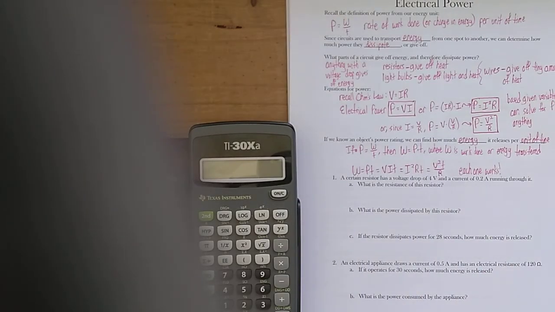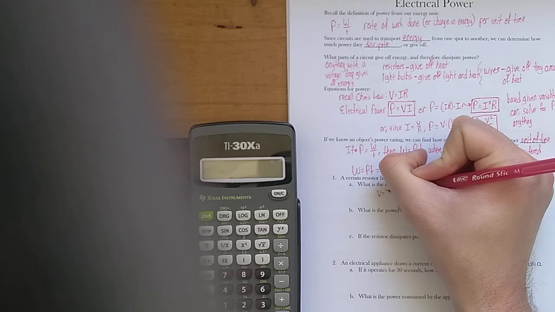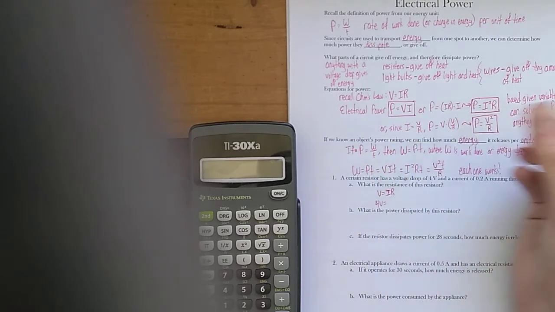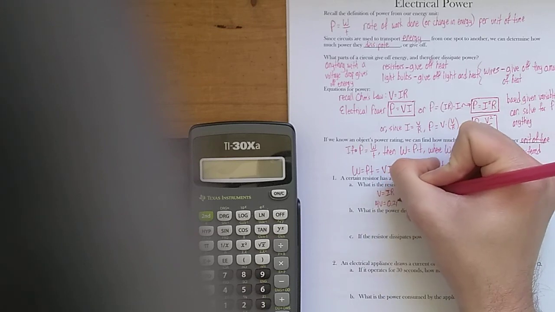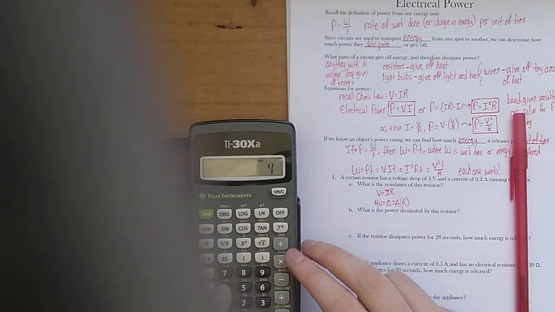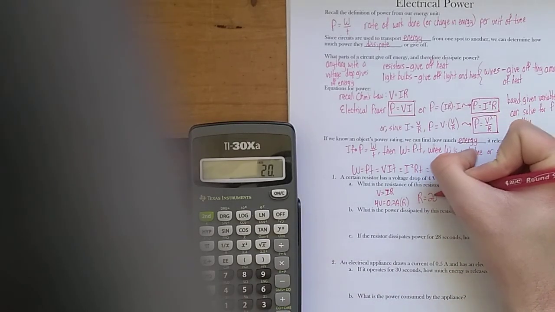A certain resistor has a voltage drop of 4 volts and a current of 0.2 amps running through it. What's the resistance of this resistor? It doesn't even have to do with power, right? We're given a voltage drop and a current. This should be easy. We use Ohm's law: V equals IR. The voltage drop is 4 volts, the current is 0.2 amps, and we are looking for the resistance. 4 divided by 0.2 is 20. We get that the resistance is 20 ohms.